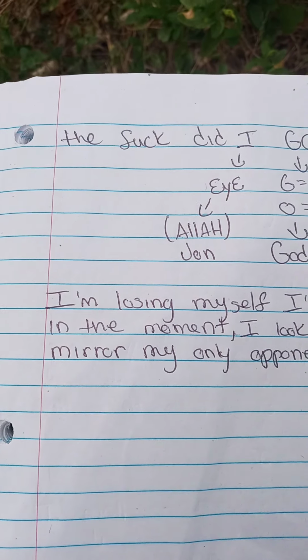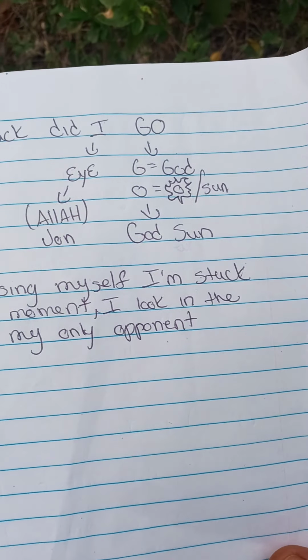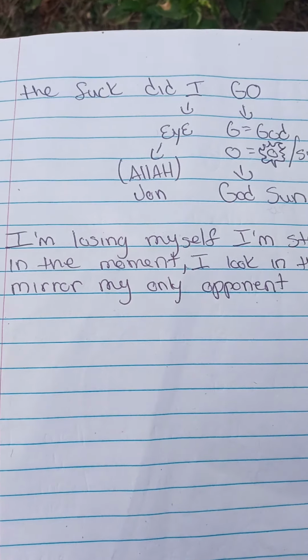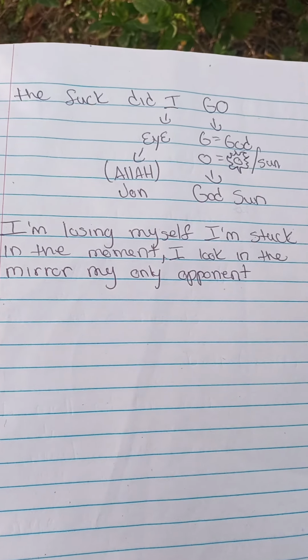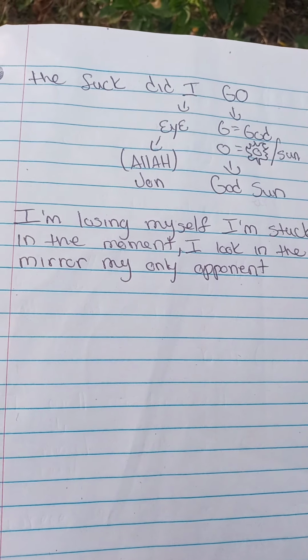"Now, I'm losing myself. I'm stuck in the moment. I look in the mirror, my only opponent." Now, I'm going to fill this in later, but try to let that sink in. And try to get another song and take a crack at it yourself to see what you can do with it. But yeah, this is real.